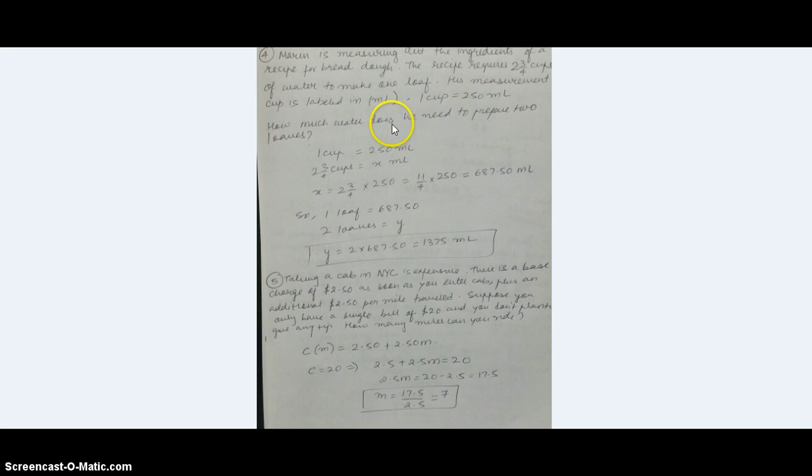They are asking how much water he needs to prepare two loaves. So two loaves requires y. So you can again cross multiply. It becomes y times 1 is y equal to 2 times 687.50. That is equal to 1375 milliliters. So 1375 milliliters of water is required to make two loaves of bread.